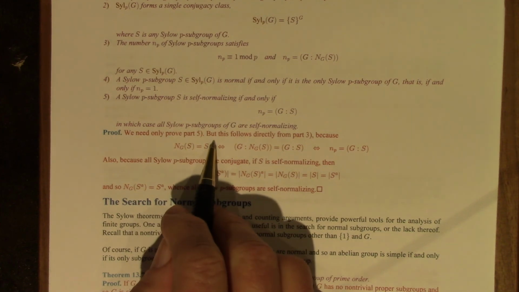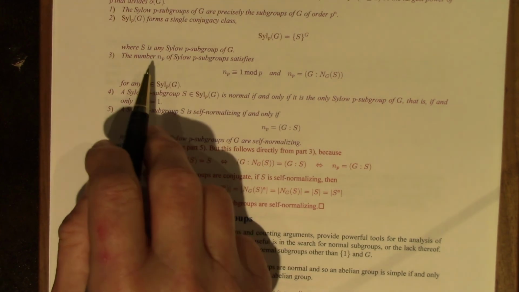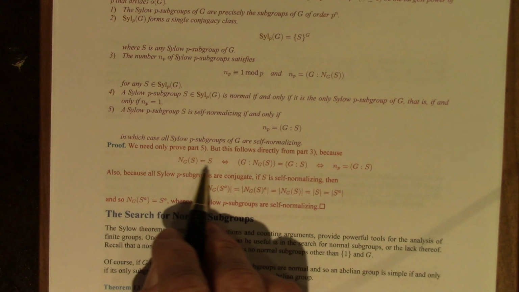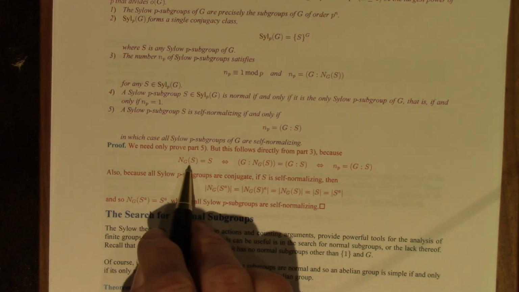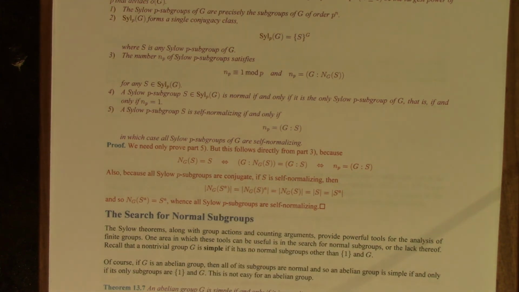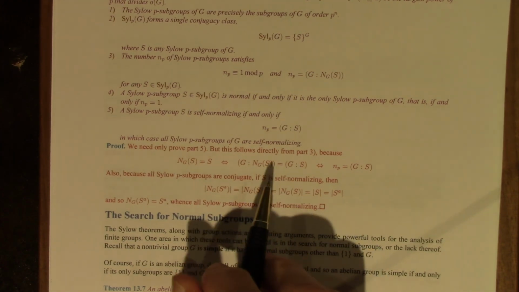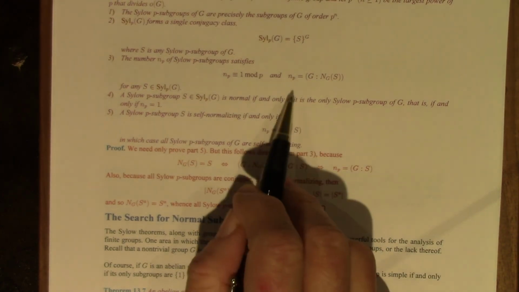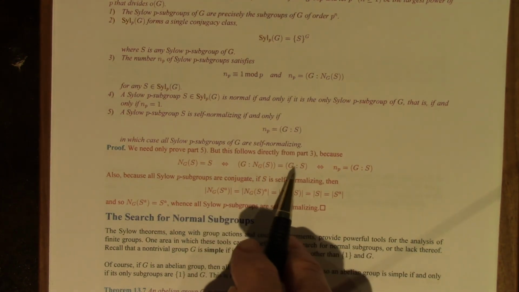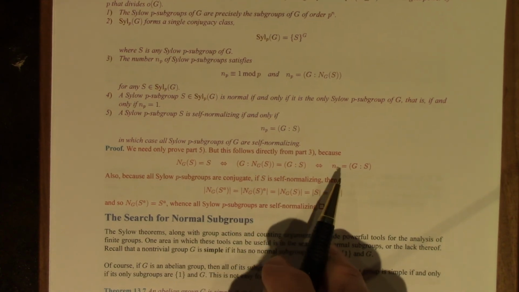So here's the proof. First, from part 3, S is self-normalizing, it's equal to its own normalizer, if and only if these 2 indices are equal. Remember, we're dealing with finite groups. And we already know that this index is n_p, and therefore this is true if and only if this index is n_p.